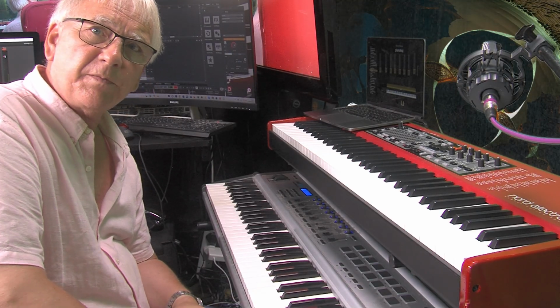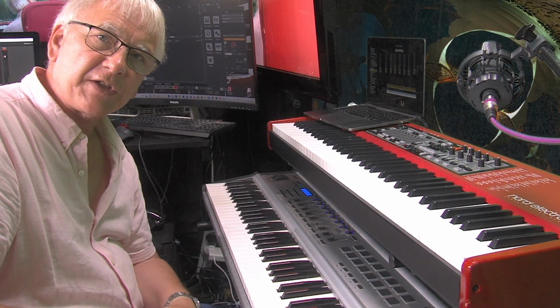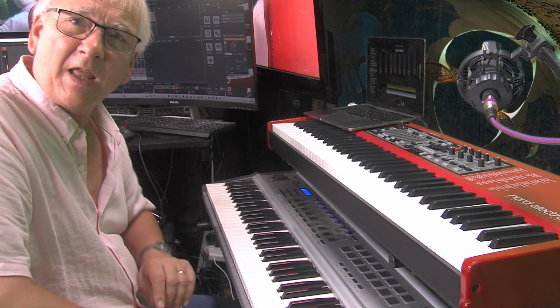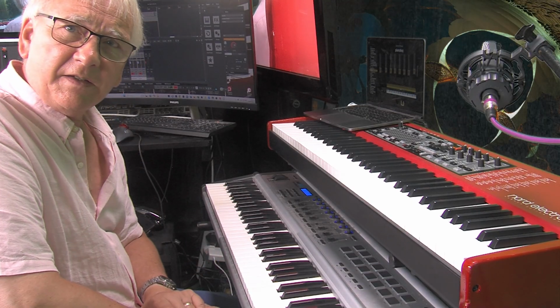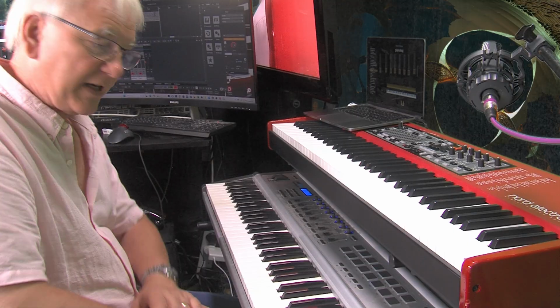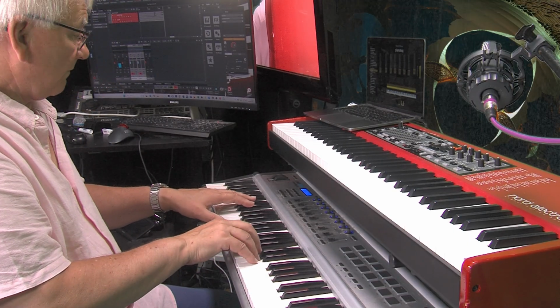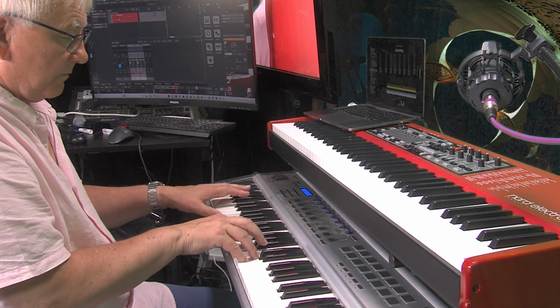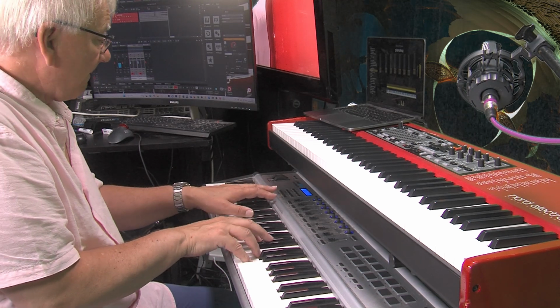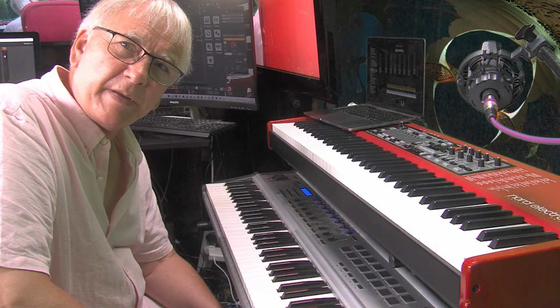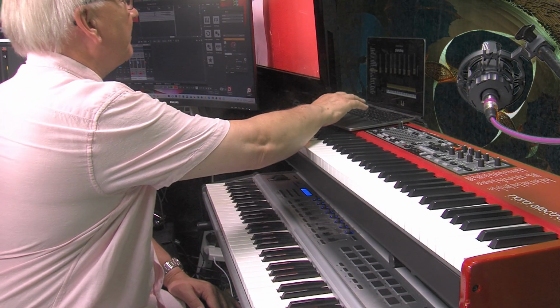It's a mathematically created piano sound, and I rather like that. It's one of my favourite sounds. I like their pianos. I think it's just really nice. So, Pianotech. I've got a piano from that.